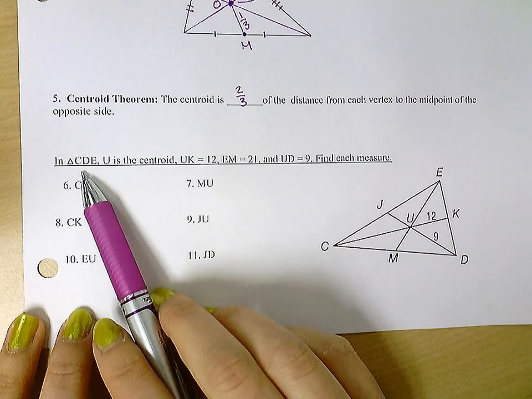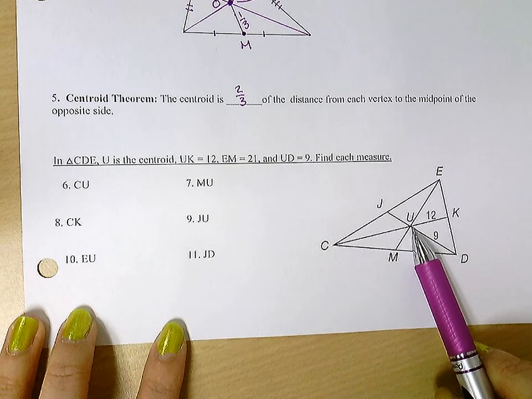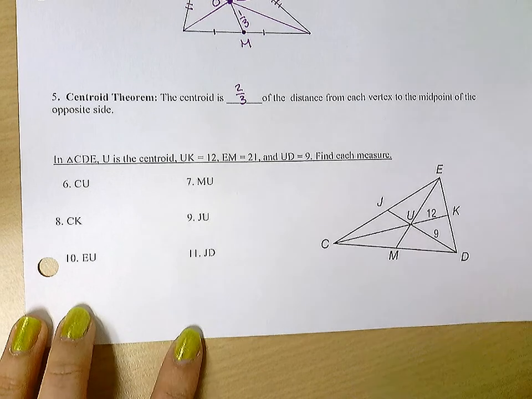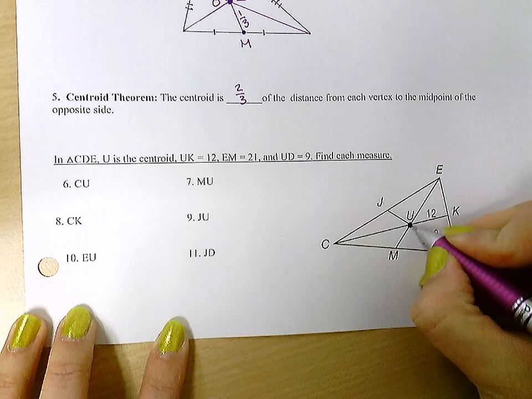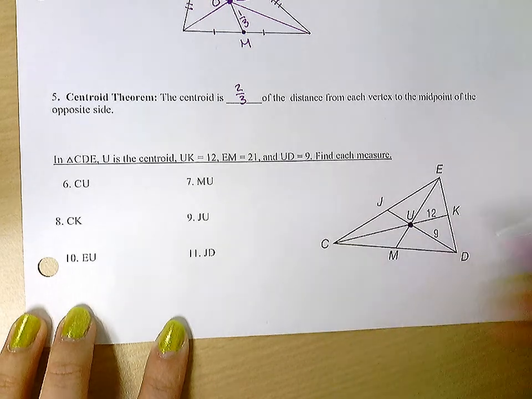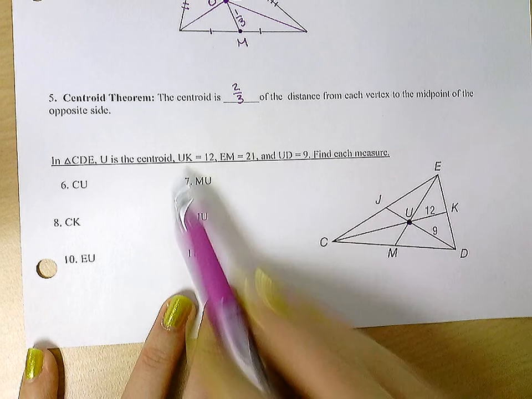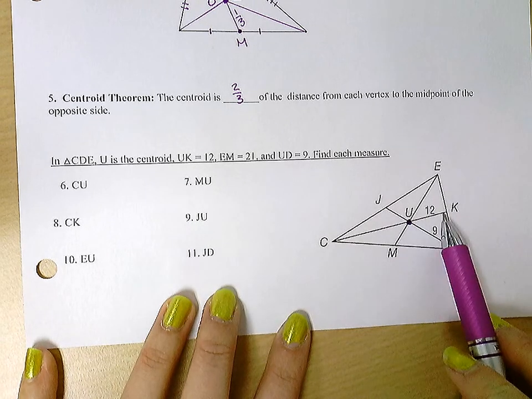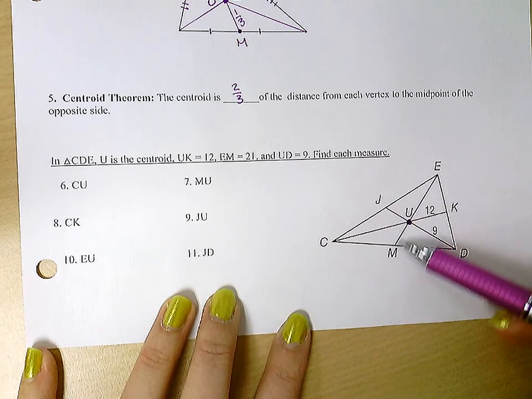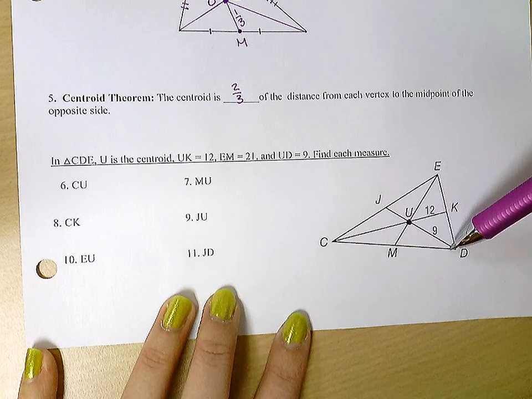So we have our triangle CDE with U as the centroid right here. That means each of these are medians. If U is the centroid, each of these segments drawn in is a median. We're also given that UK is 12, EM is 21, and UD is 9.